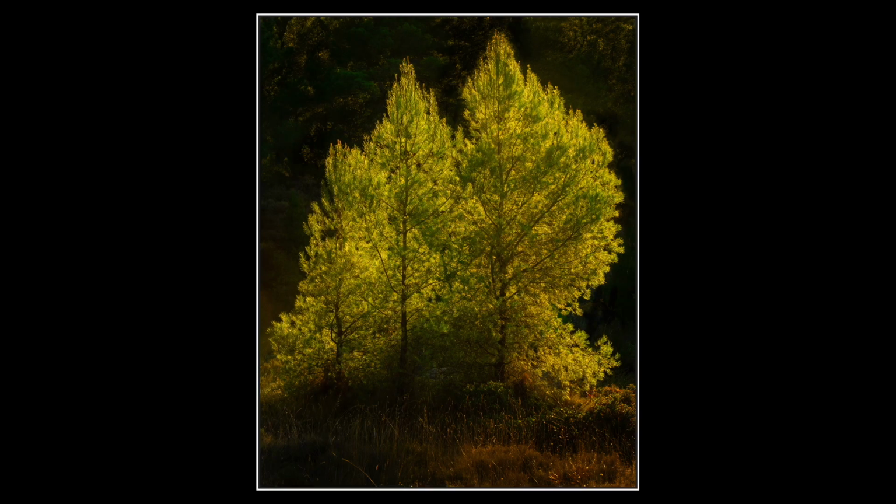But the reason that I think this image is going to be the ideal image for this effect is the balance of light and shadow and where the light and shadow is, and also the amount of detail.